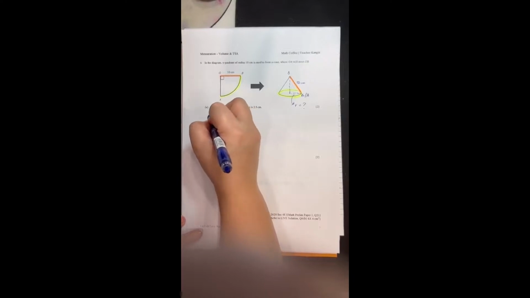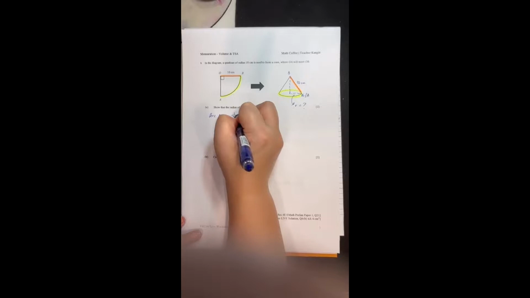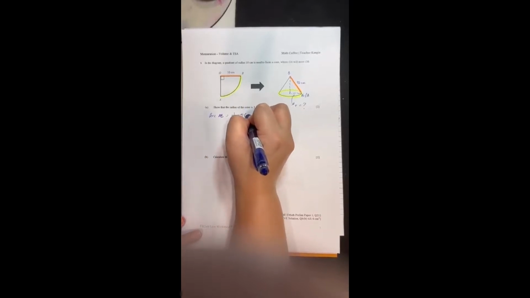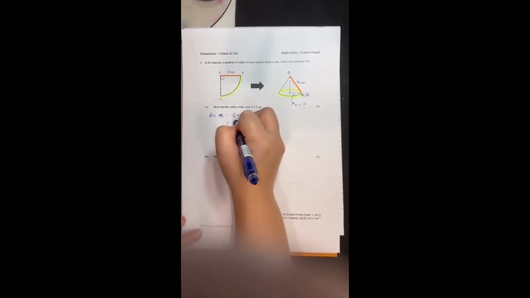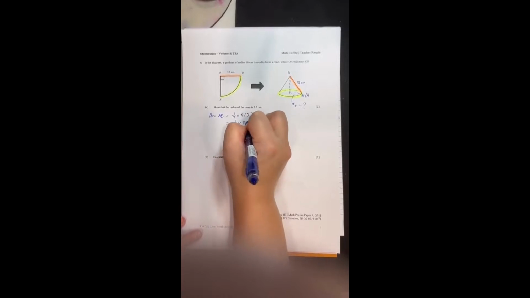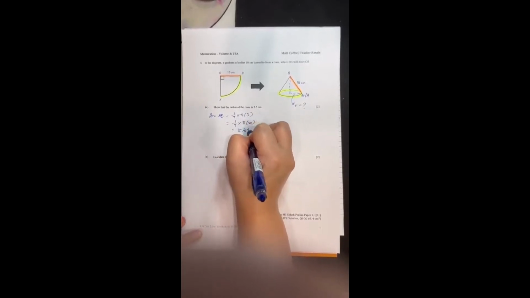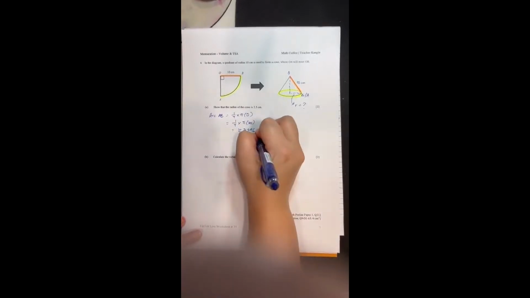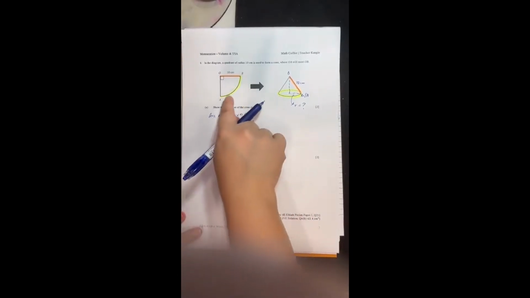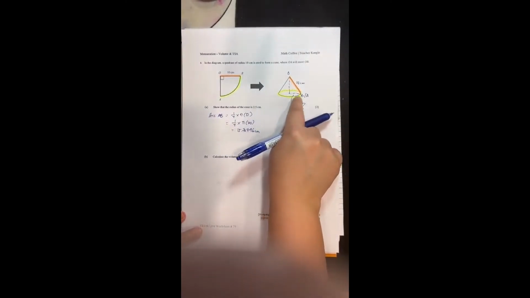So let's find the arc AB first, which is 1/4 multiplied by pi times 20, and that will give us 15.70796. Okay, so this yellow color is the same as the circumference of the new base.